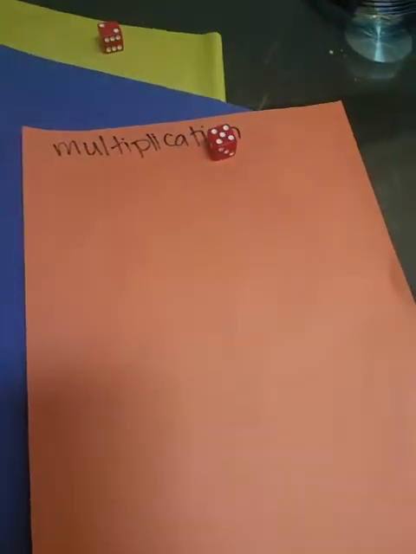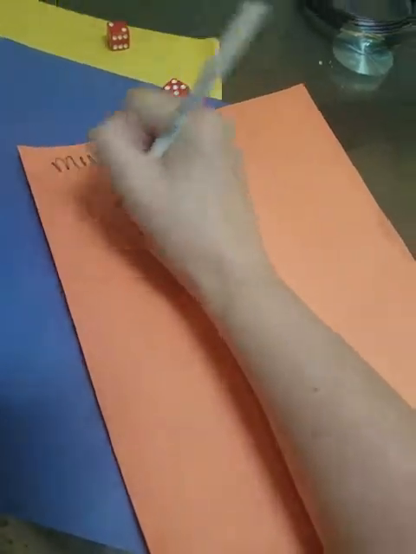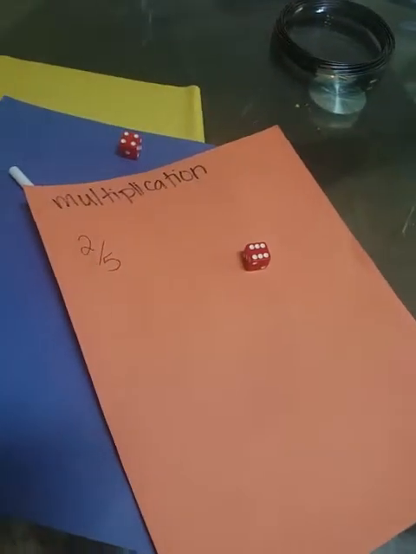For fraction multiplication, our first number is going to be 2 fifths. The second number is going to be 6 fourths.